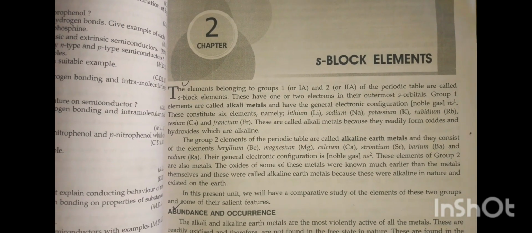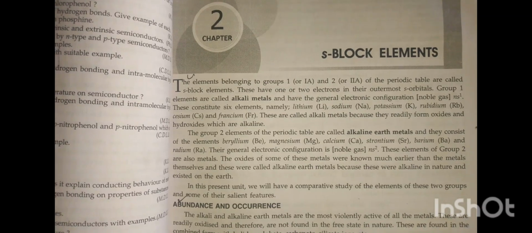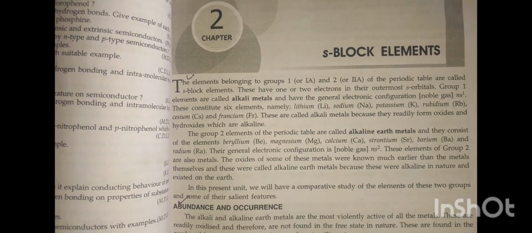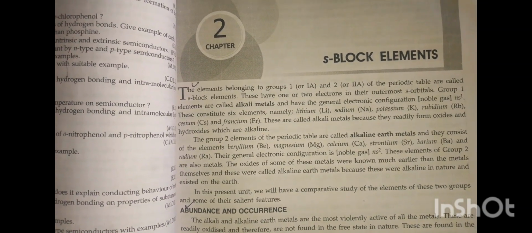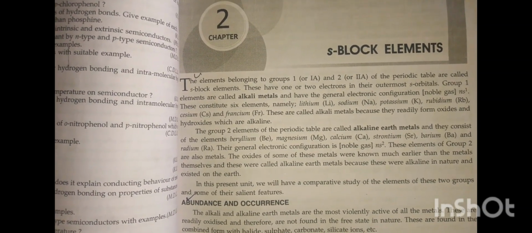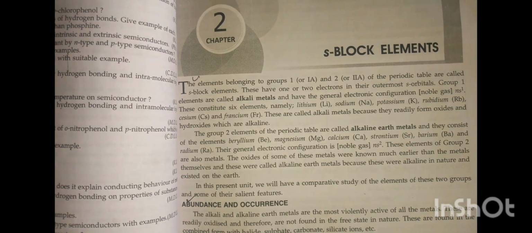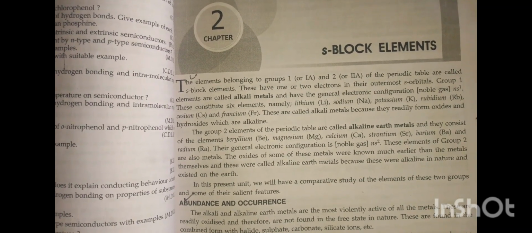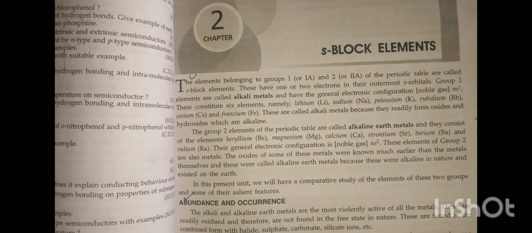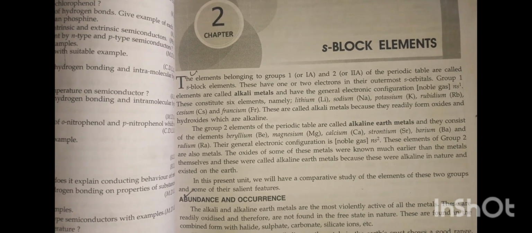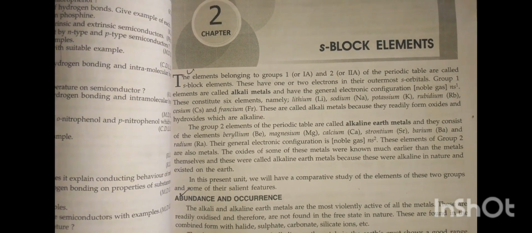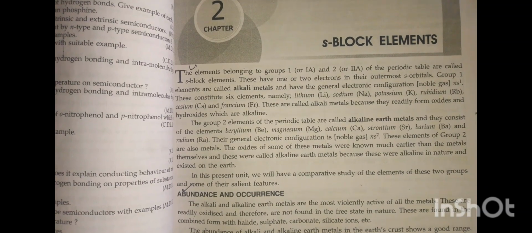S block elements. The elements belonging to group 1 and 2 of the periodic table are called S block elements. These have one or two electrons in their outermost s orbital. Group 1 elements are called alkali metals and have the general electronic configuration ns1. These constitute six elements, namely lithium, sodium, potassium, rubidium, cesium, and francium.